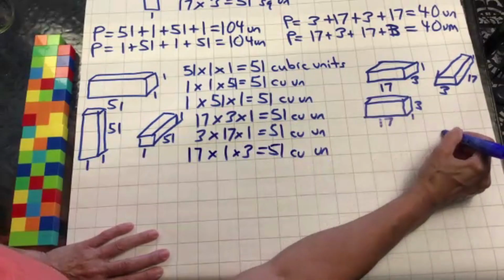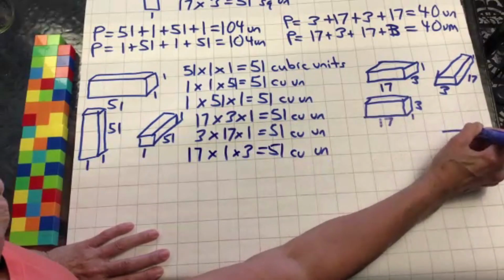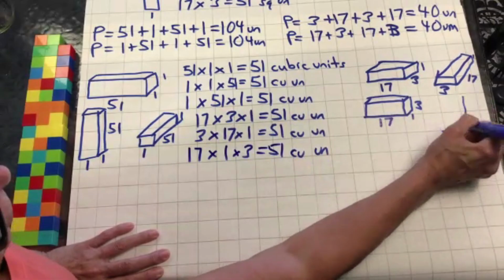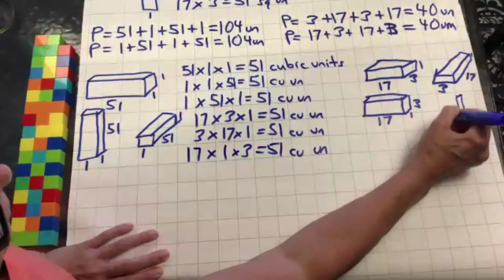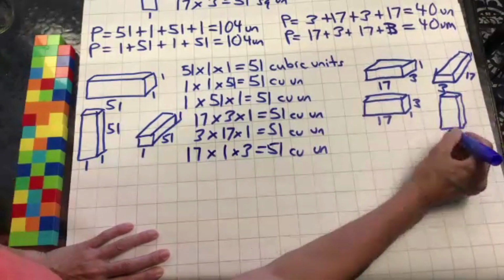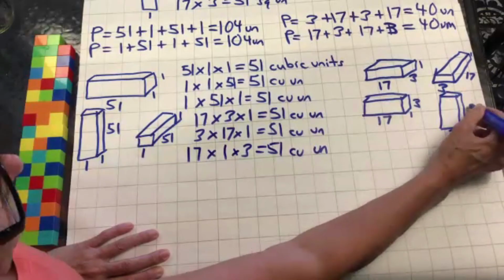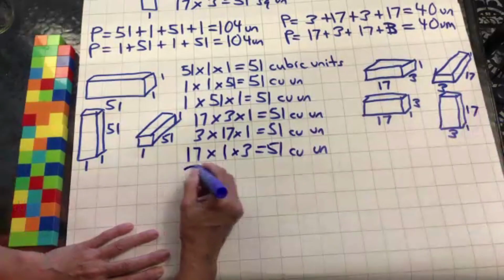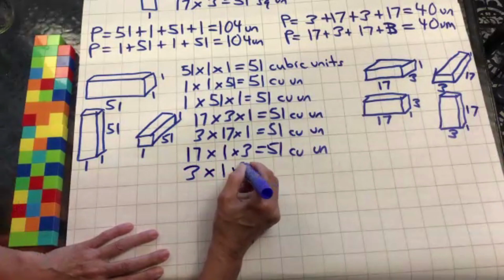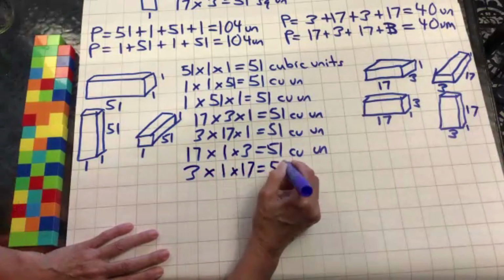All right, let's do a 3 by 1 deep by 17 tall. So 3 by 1 by 17 equals 51.